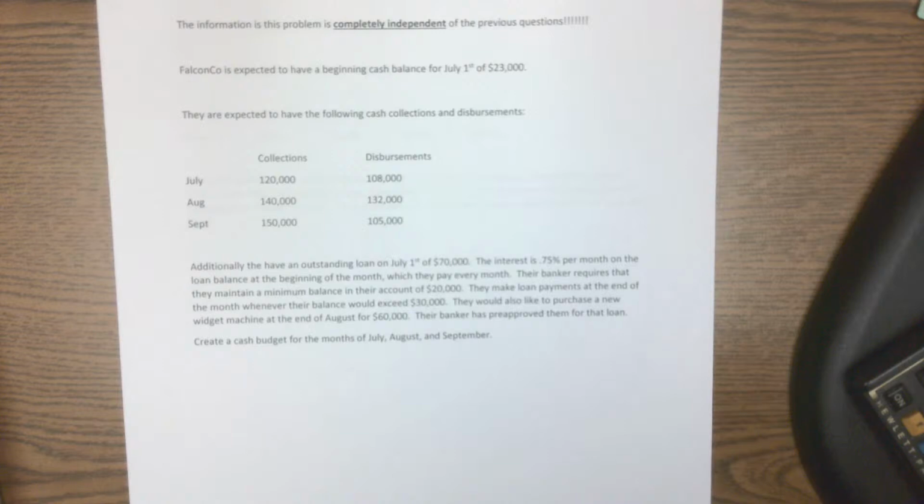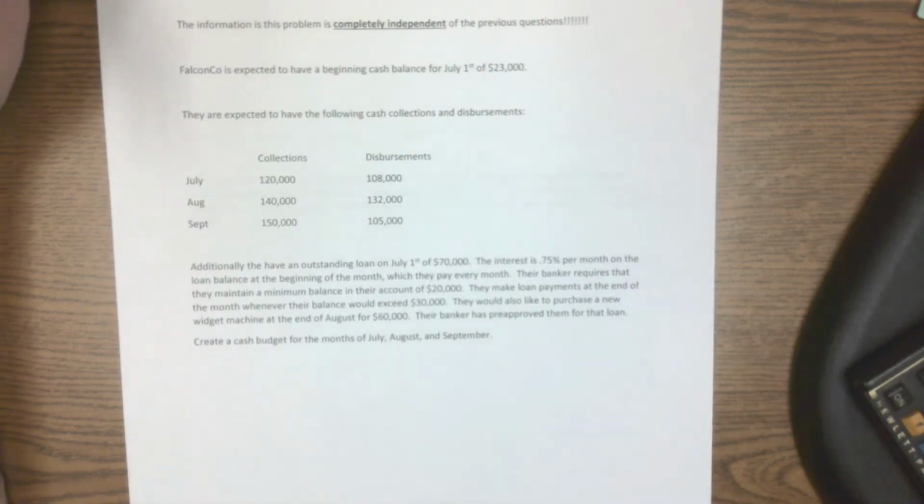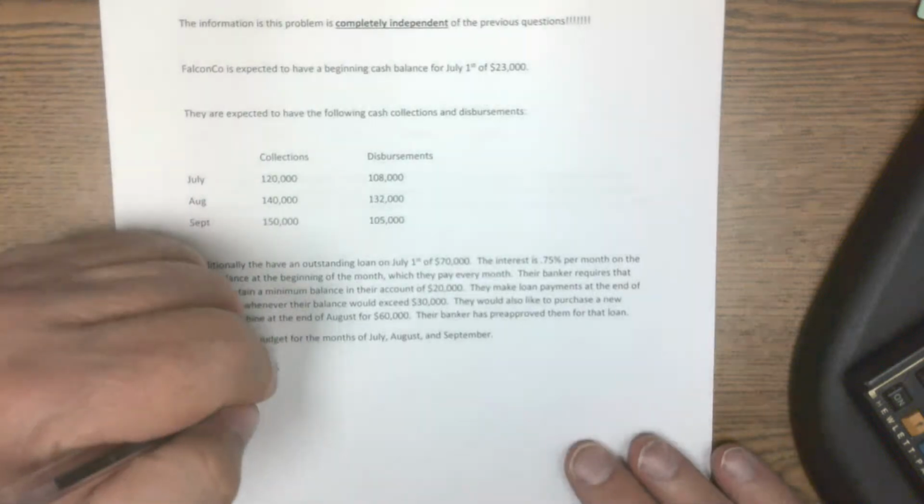Their banker requires that they maintain a minimum balance of $20,000. They make loan payments at the end of the month whenever the balance would exceed $30,000. They would also like to purchase a new widget machine at the end of August for $60,000. The banker has pre-approved them for that loan. Create a cash budget for the months of July, August, and September.